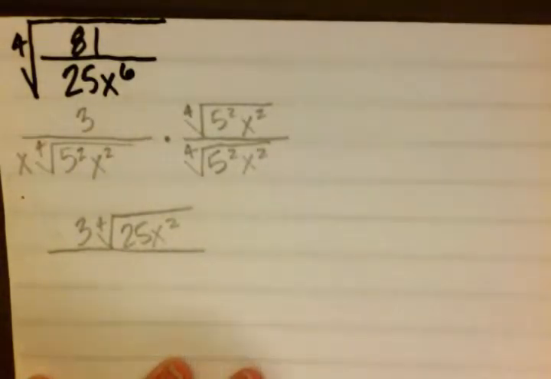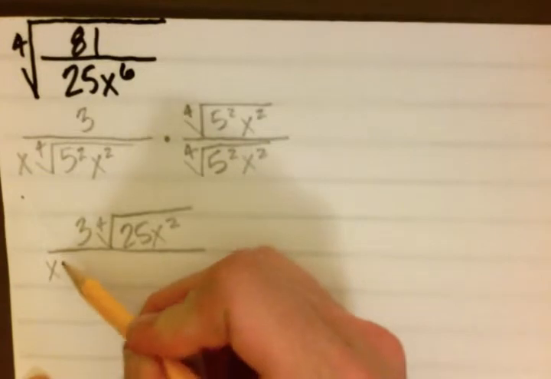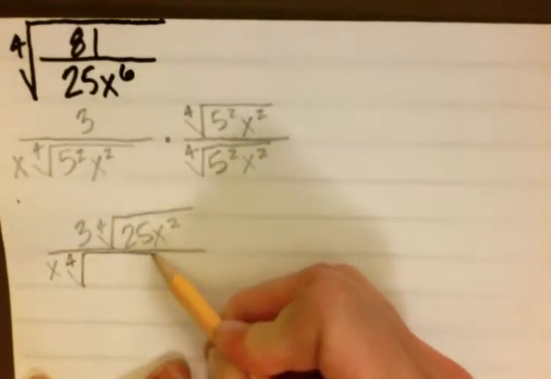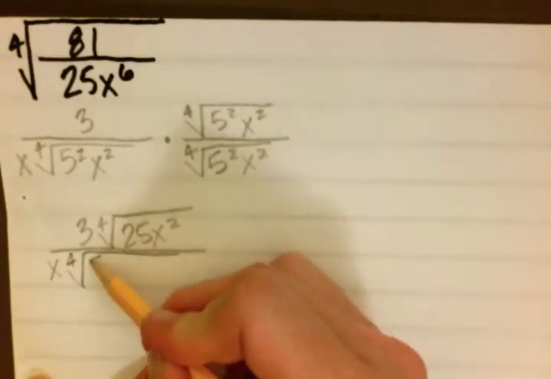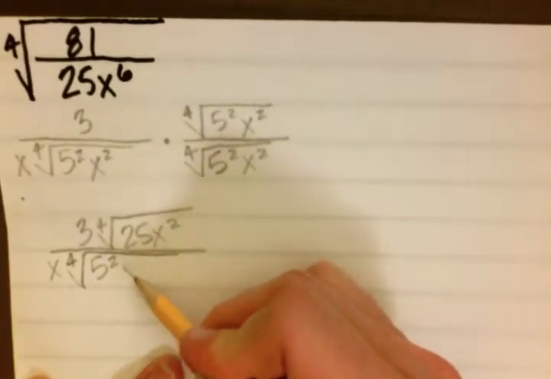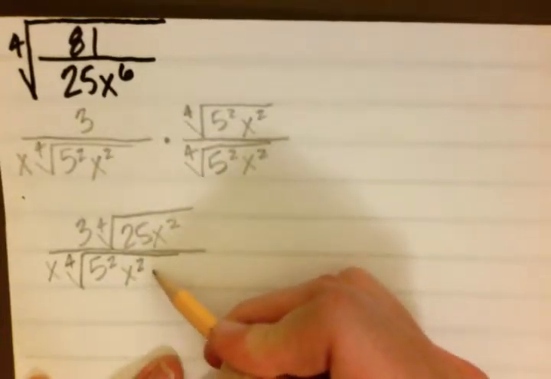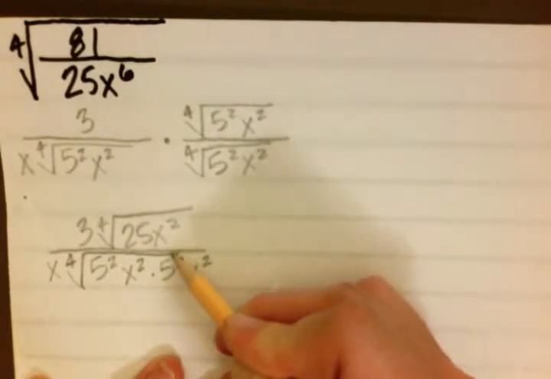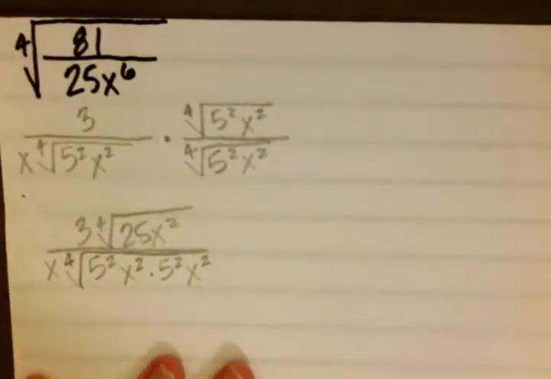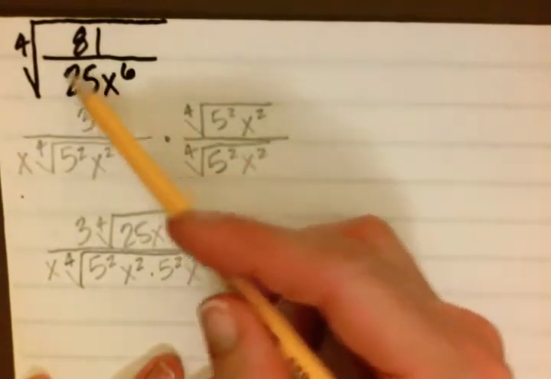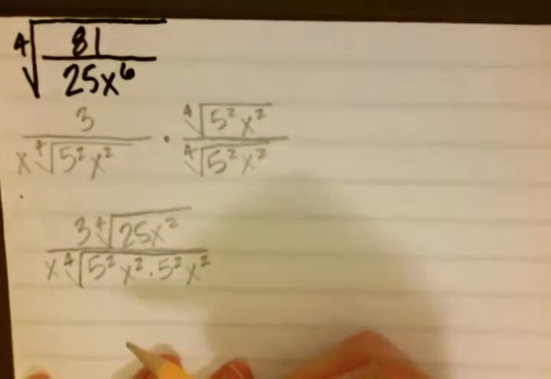Now when we get that, we're going to leave our x out here. We can put it all under one radical at this point, which leaves us with 5 squared x squared times 5 squared x squared. This may start to make sense for you now why we split this up and just didn't continue to call it 25, why we called it 5 squared.